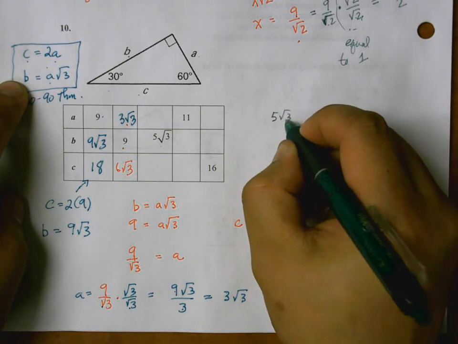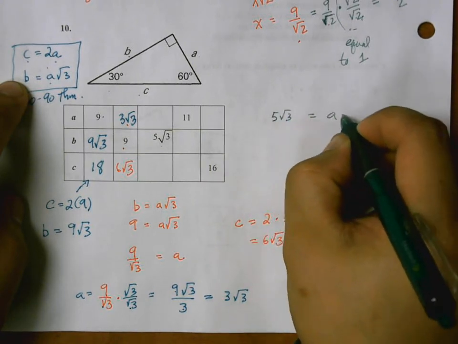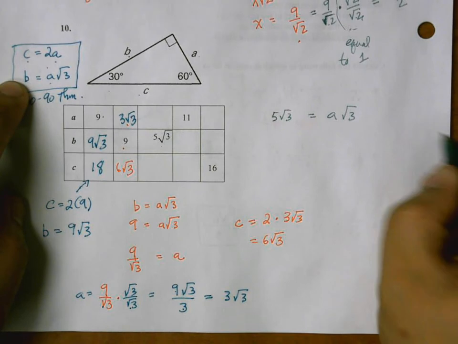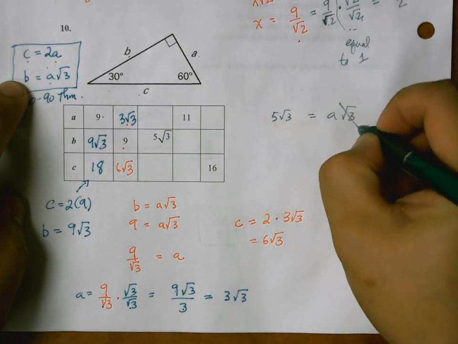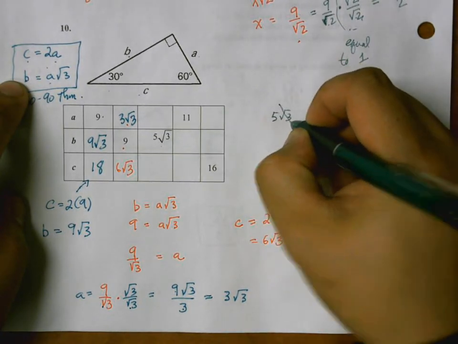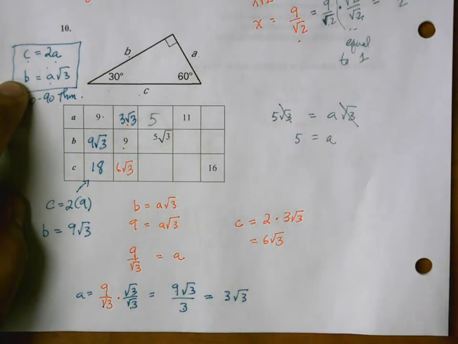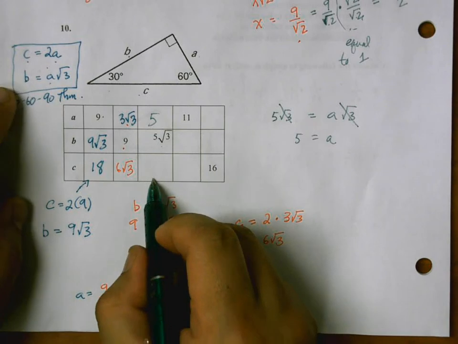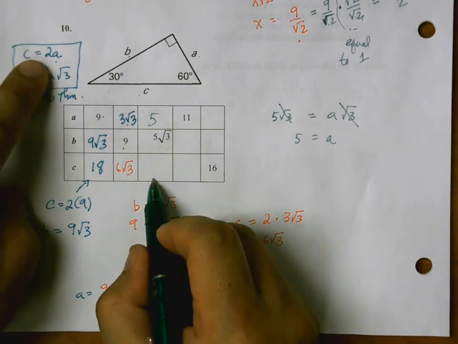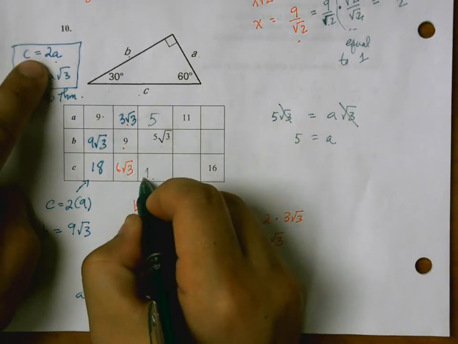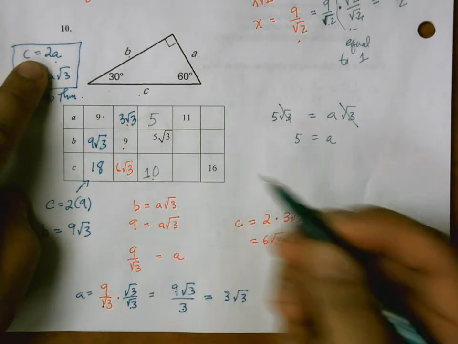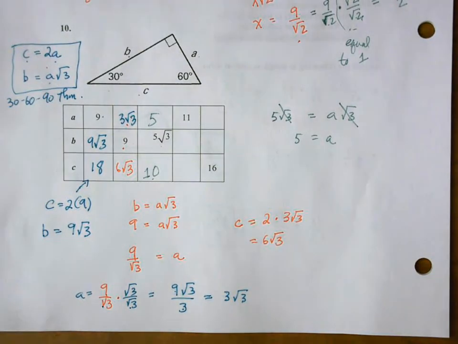B is 5 root 3, which is equal to A times root 3. It's very nice in this case because the root 3's cancel, so that means 5 is equal to A. And then C is just twice as big as A, so this must be equal to 10.